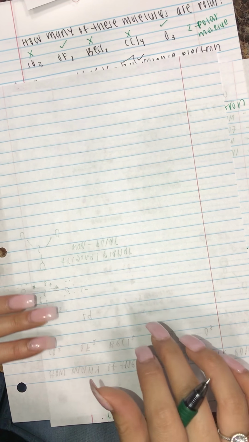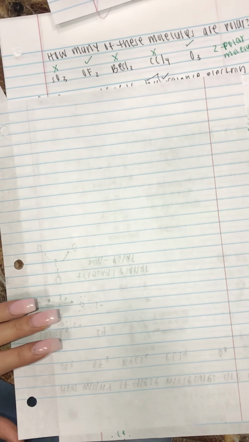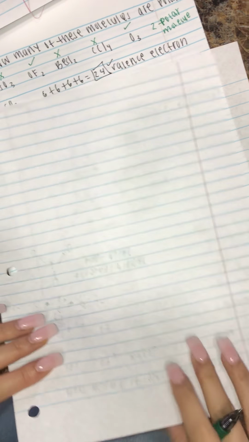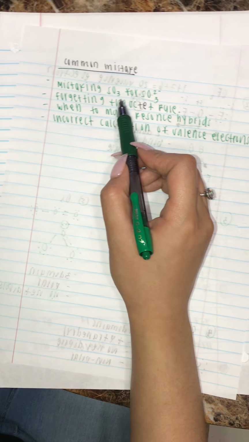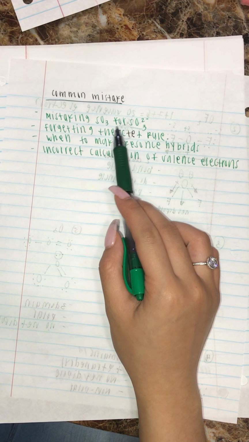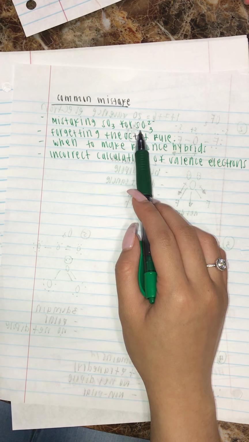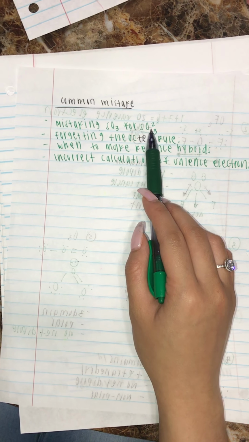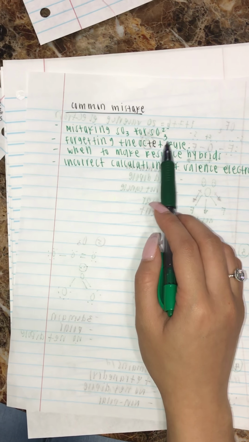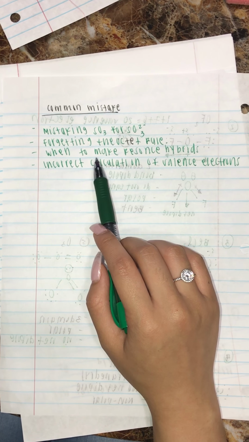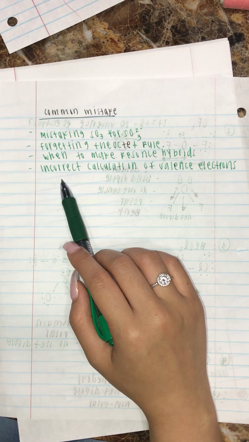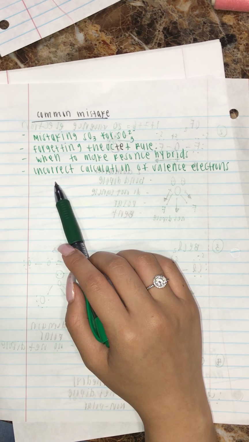The common mistakes are forgetting to use SO3, mistaking SO3 for SO3 with a charge of 2 negative, forgetting the octet rule and when to make resonance hybrids, and incorrect calculation of valence electrons.